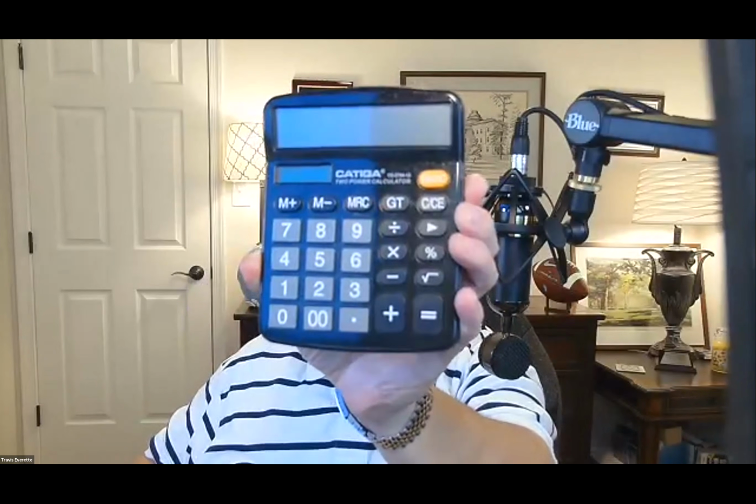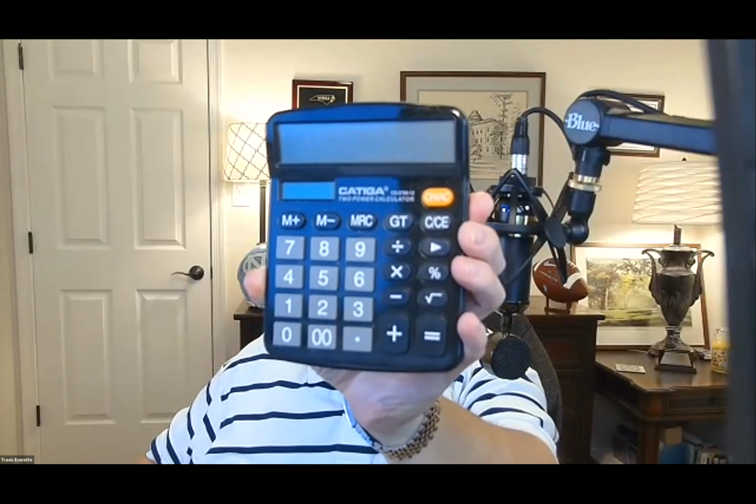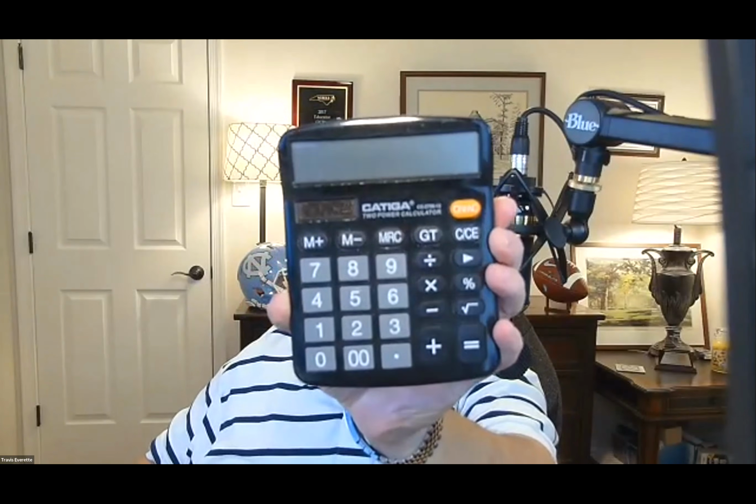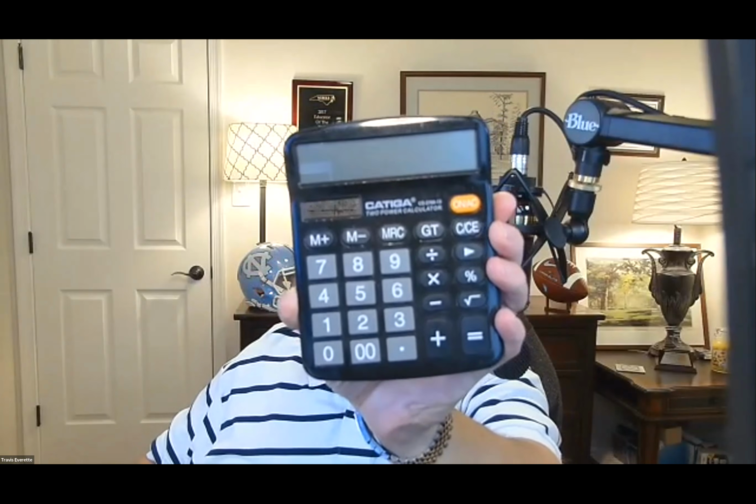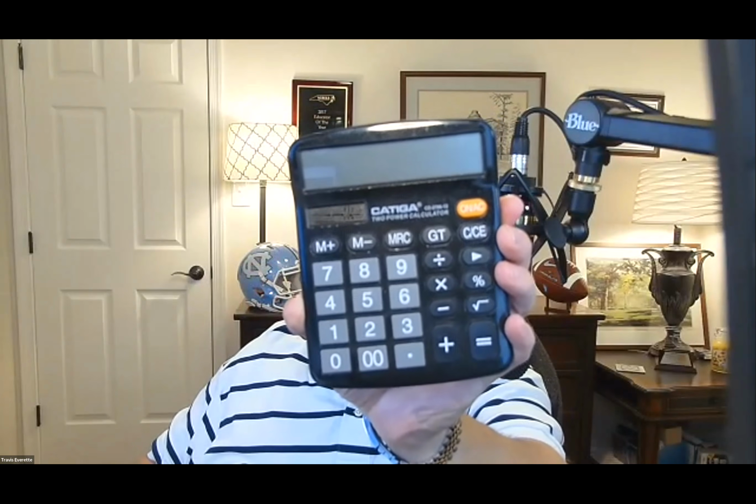And you don't need anything more complex than a basic 4-function calculator. So something like this is going to be all you need. This is as complex as it needs to be. And truthfully, that's as complex as it can be if you are going to take it into the license exam with you.